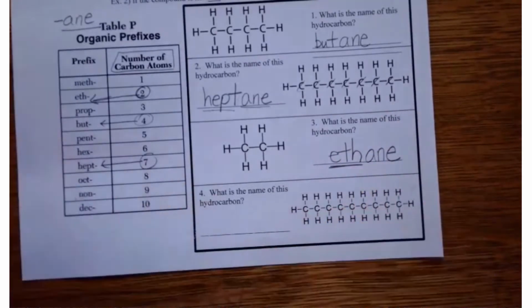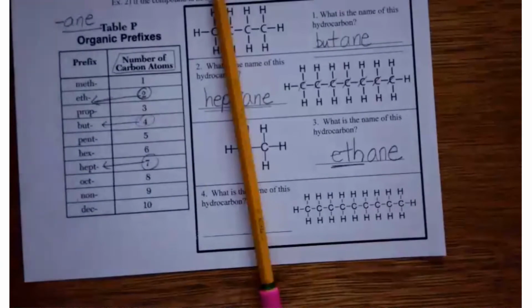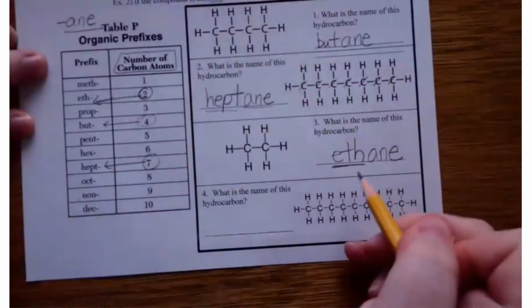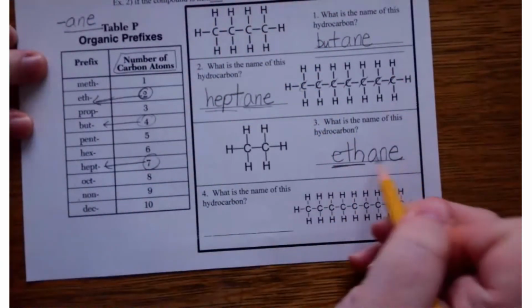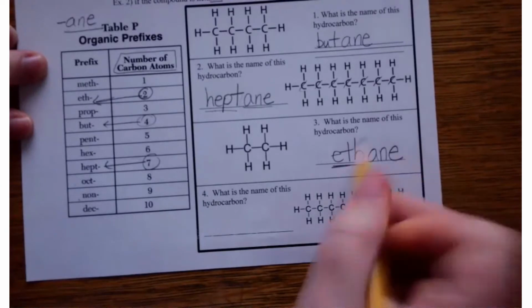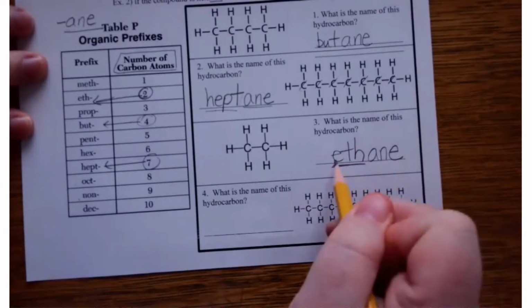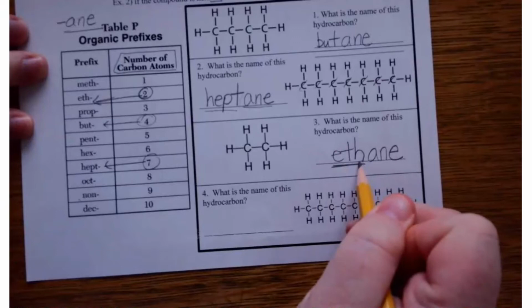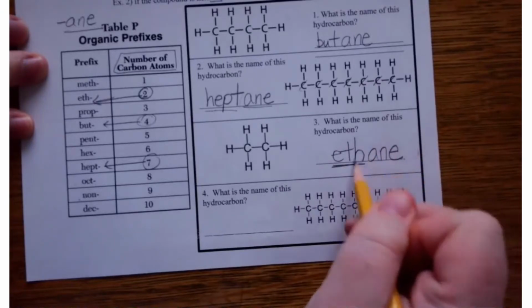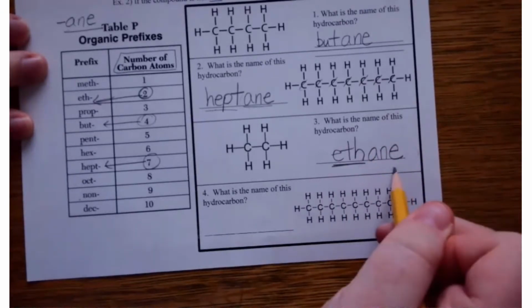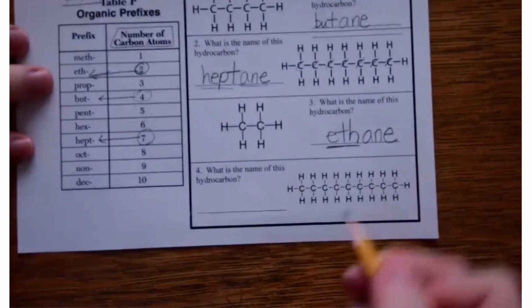Eth means 2 carbons. Ane means all single carbon-carbon bonds. So ethane means 2 carbons in a chain and all single bonds. So the rest is filled with hydrogens. Okay, so how would we name this one?